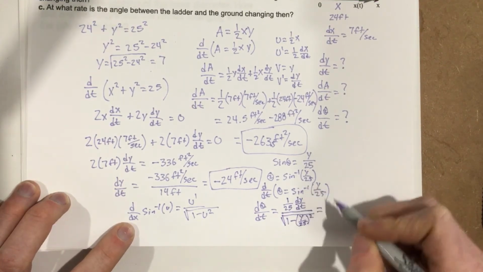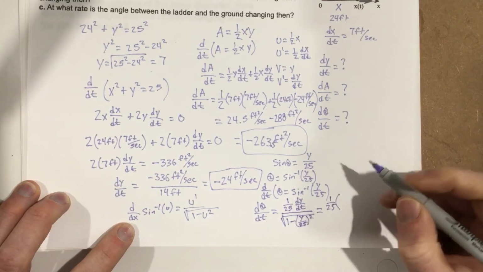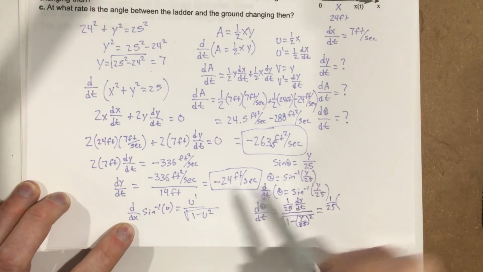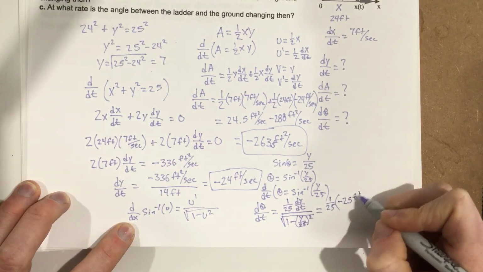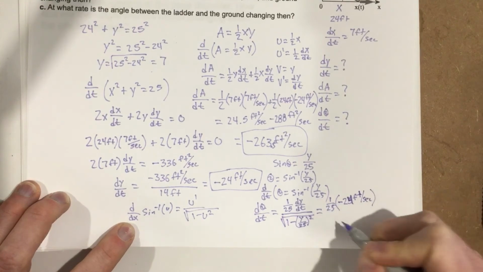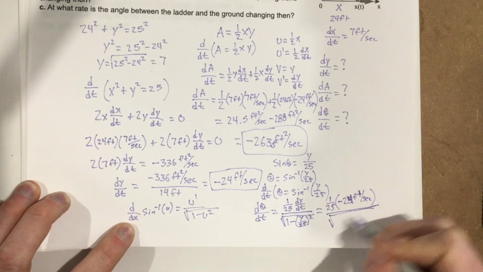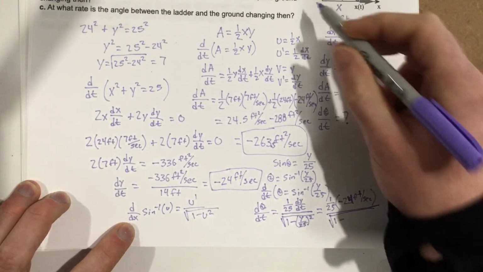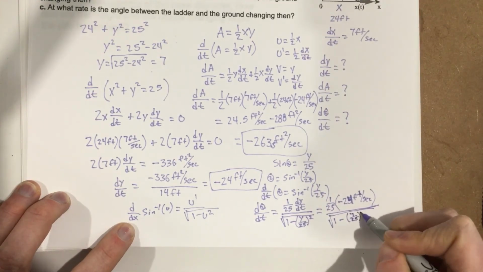So I've got 1 over 25 times dy over dt, and dy over dt is negative 24 feet per second, over root 1 minus, y value is 7, so 7 over 25 squared.